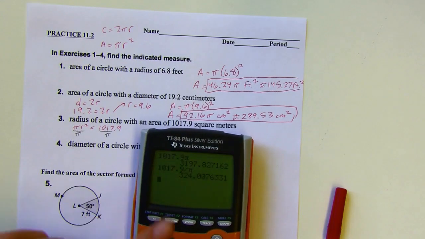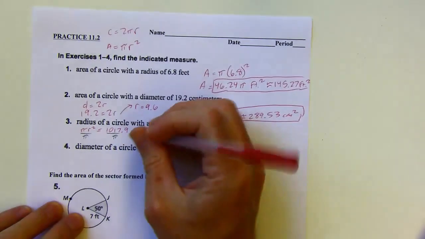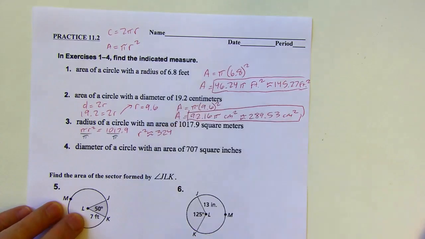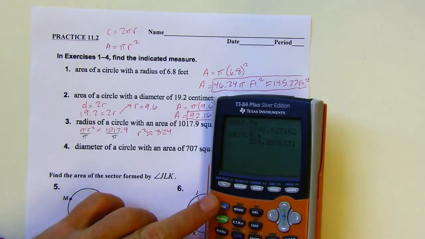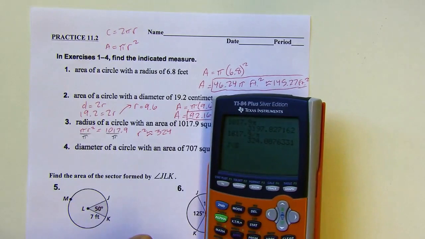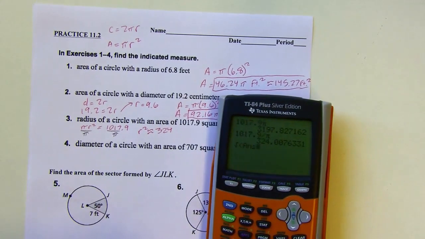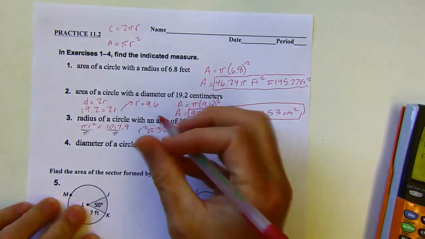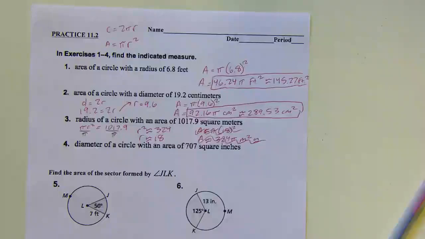So I'm just going to call that 324. That's going to round to 324. So remember, that's what the r squared is. This is not exact, but it's very close to that. And then I'm going to take the square root of that decimal. I'm going to use the answer key so I don't have to type that whole thing in. So I'm just using that whole decimal that's on screen. And it comes out very close to 18. So the radius rounds to about 18.